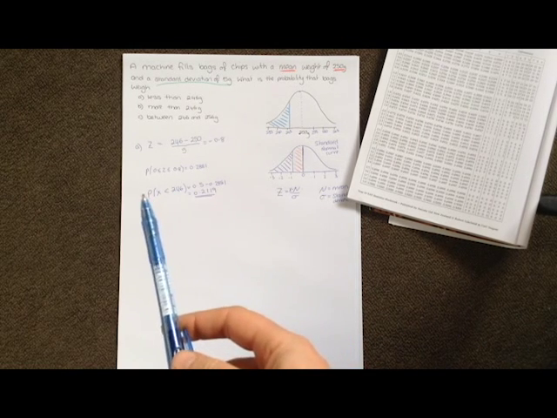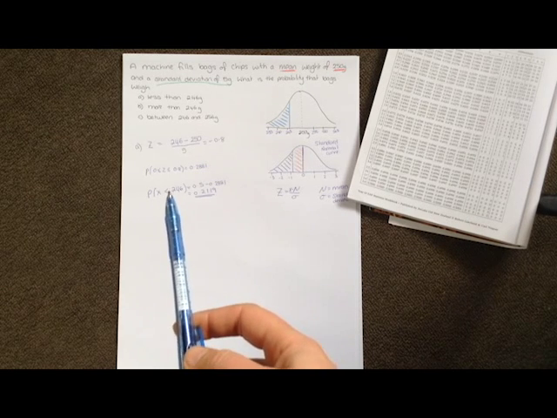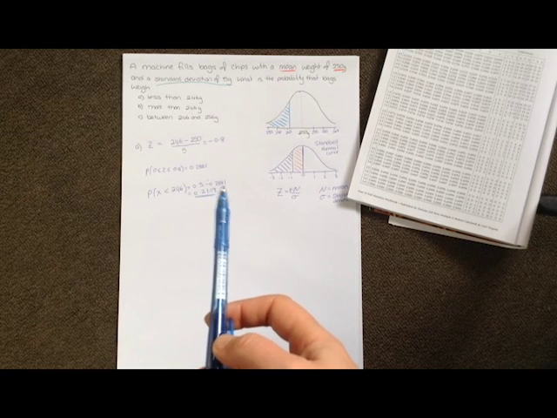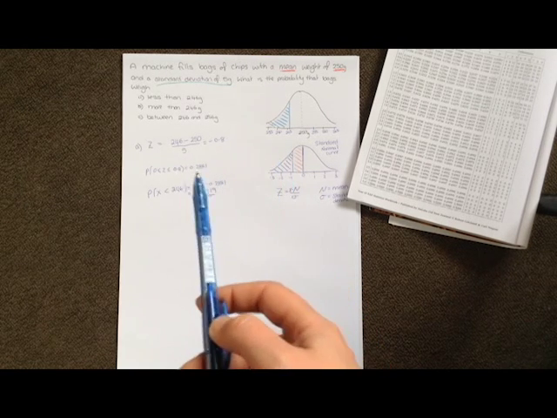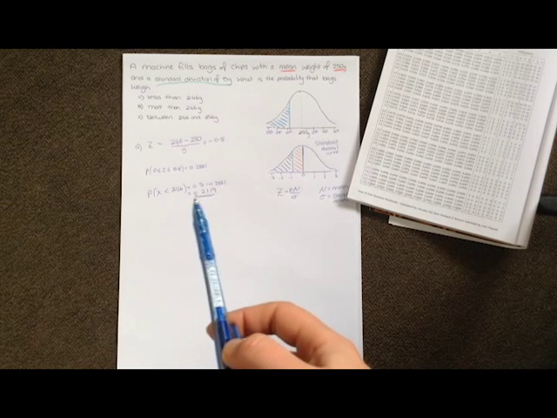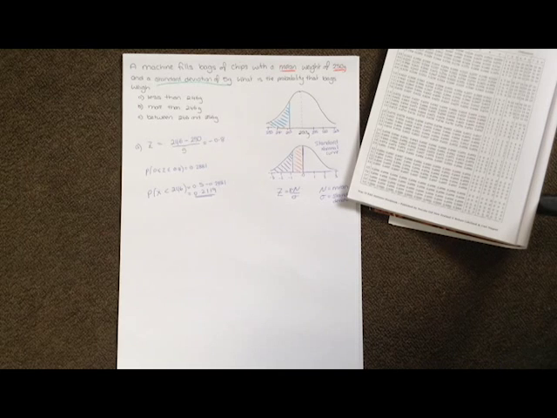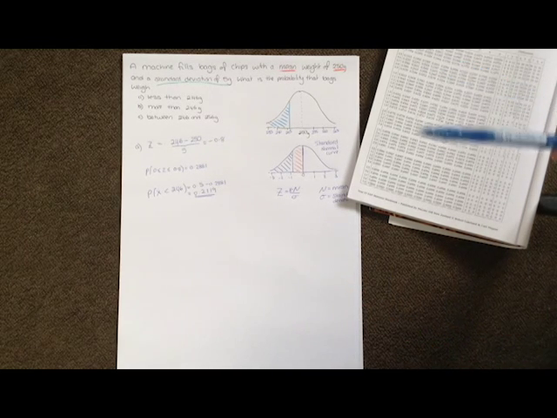And I've expressed my notation like this. The probability that x, the randomly selected bag, is less than 246 is 0.5 minus the area between the mean and the z value, which gives me a probability of 0.2119. The convention is that you give everything to 4 significant figures. That's great because if you're looking at the normal tables, everything's to 4 significant figures. So that's nice and easy, that's finished.